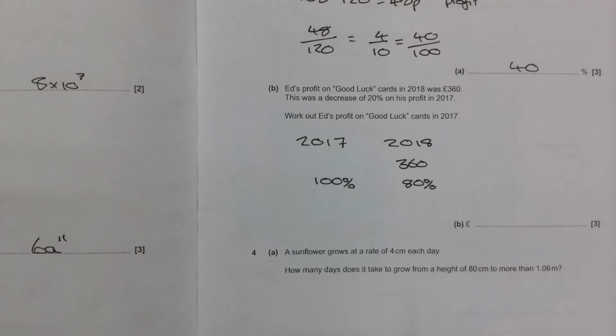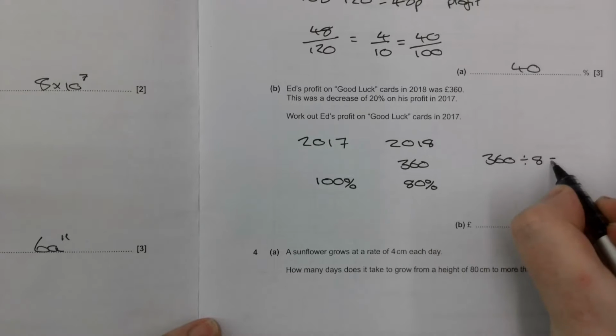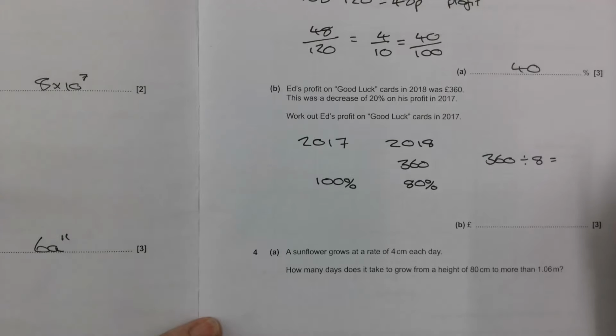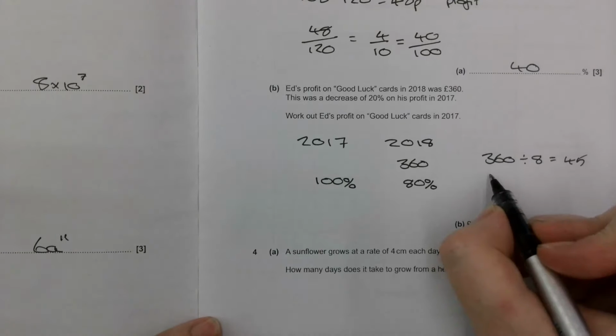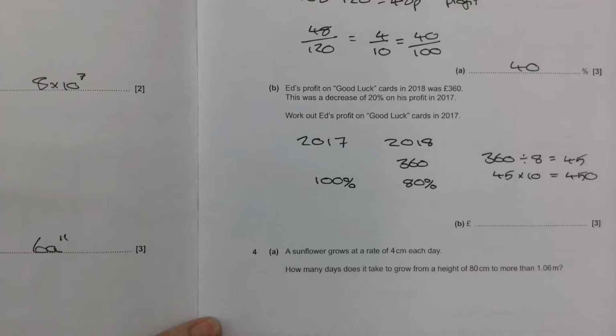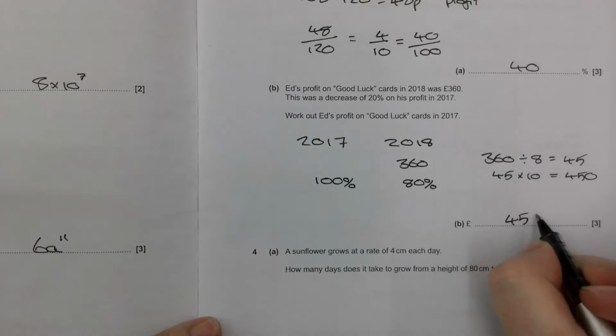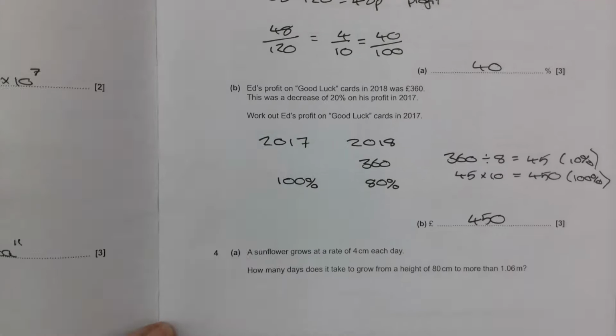Okay. So what we've got to do, 360 divided by 8 will give us 10%, and if we do division by 8, we end up with 45. So I have to think about that quite carefully. And then we're going to multiply by 10, which will get us back up to 100%. So he made £450 profit in 2017. That's 10%. 100%. Okay.